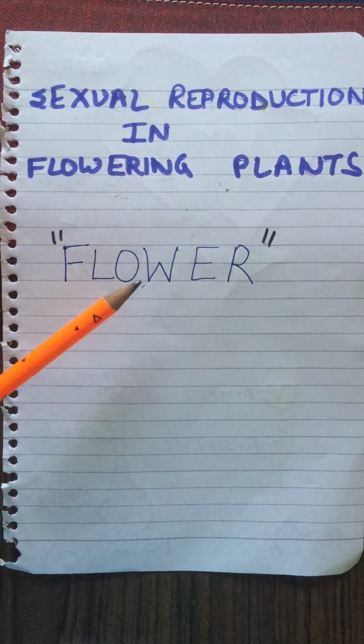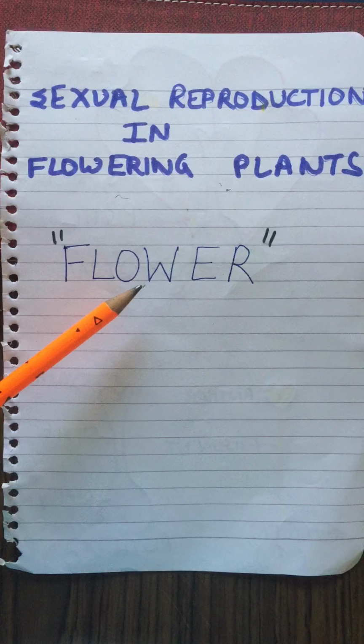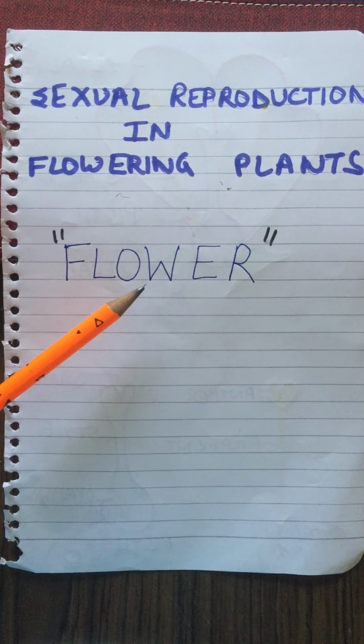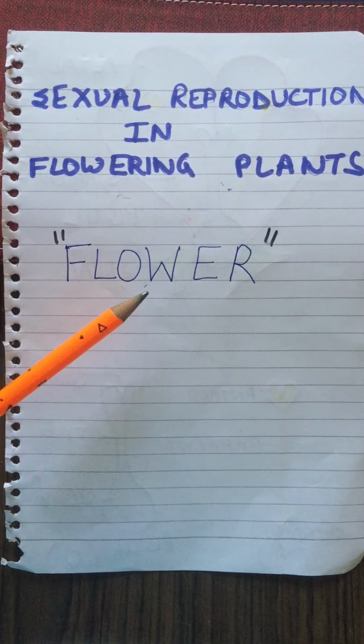Hello students. Today we will start the second chapter of the unit Reproduction, that is, sexual reproduction in flowering plants. A flower is a symbol of human feelings like love, happiness, affection, mourning, sorrow, grief. But to a biologist, a flower is a morphological and embryological structure and is the site of sexual reproduction.